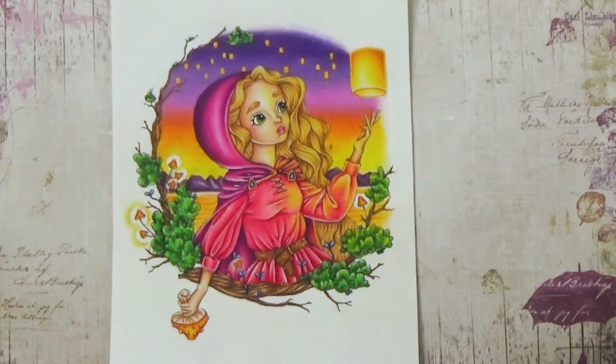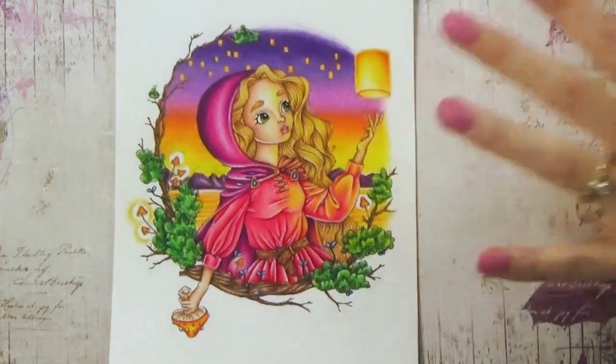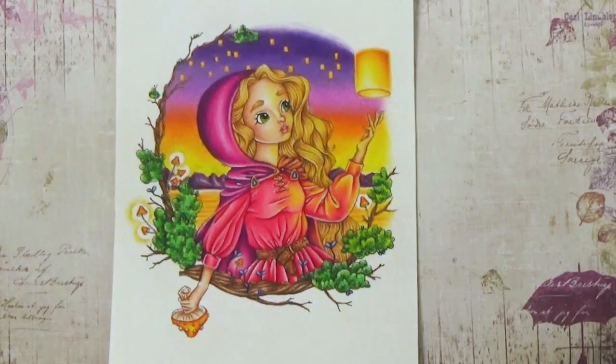Now, while I'm talking about tooth, if you're out looking for papers and you just want to see what's available in your local stores, I recommend looking at art stores rather than craft stores. Craft stores don't tend to stock a lot of papers, and a lot of the time you'll find sketching papers.